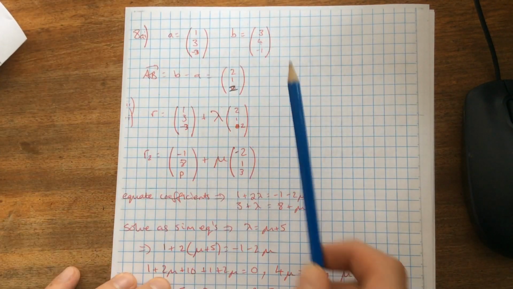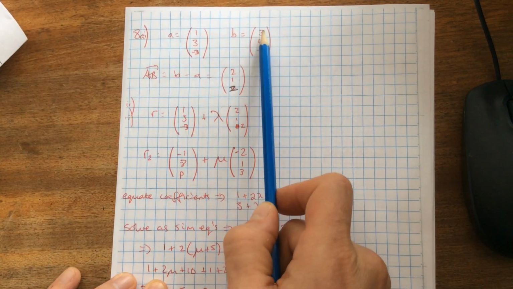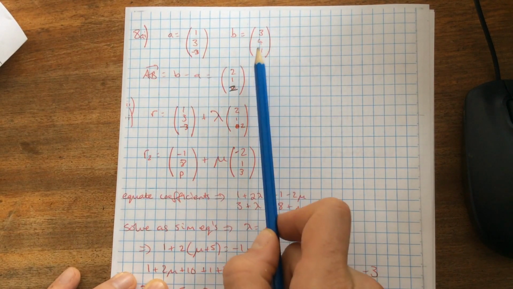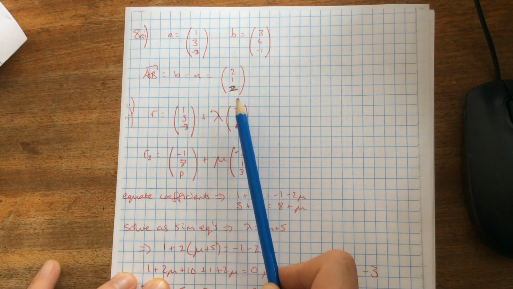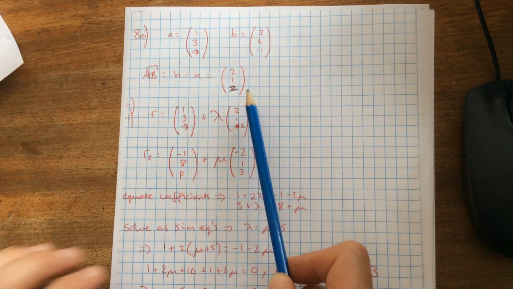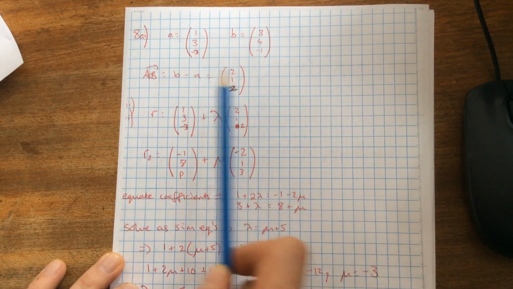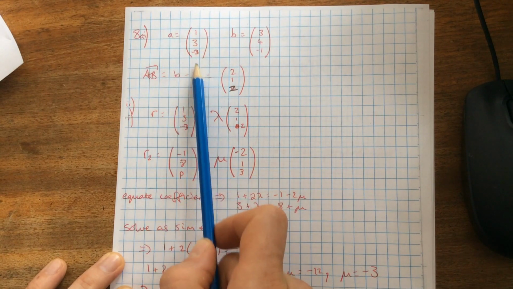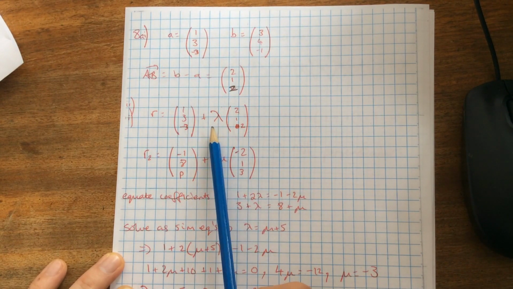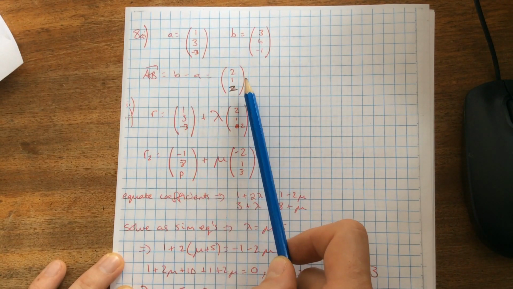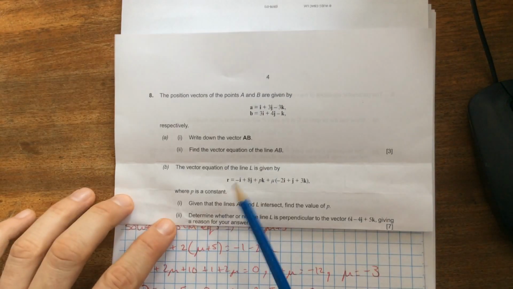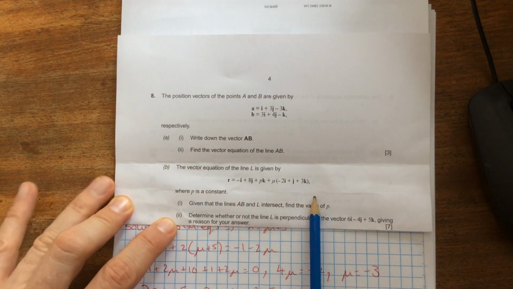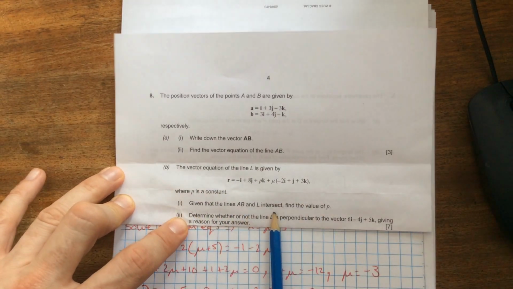To do that, we're going to do B minus A: 3 take away 1, 4 take away 3, and minus 1 take away minus 3. So that's (2, 1, 2). And then they're going to ask us to turn that into a vector equation. So we'll pick a point, just pick the first one, plus some constant lambda and the direction AB, B minus A. There it is.